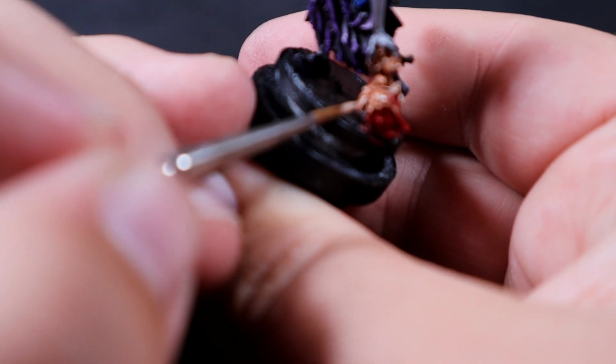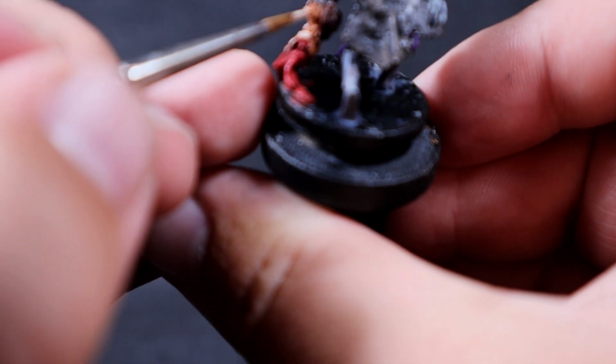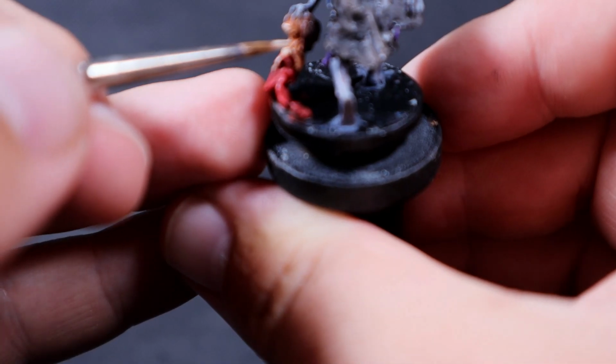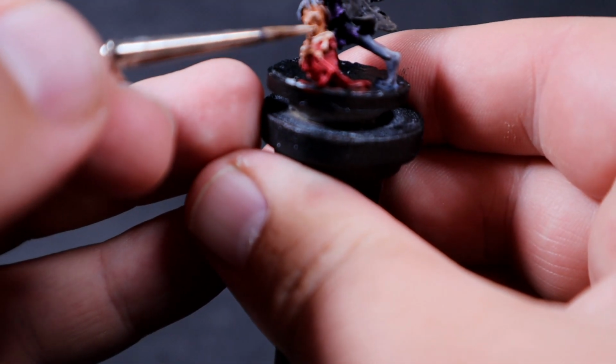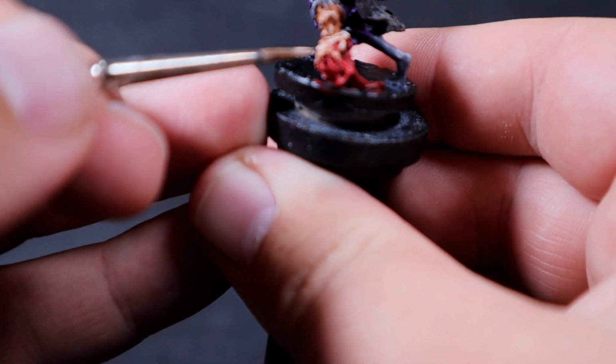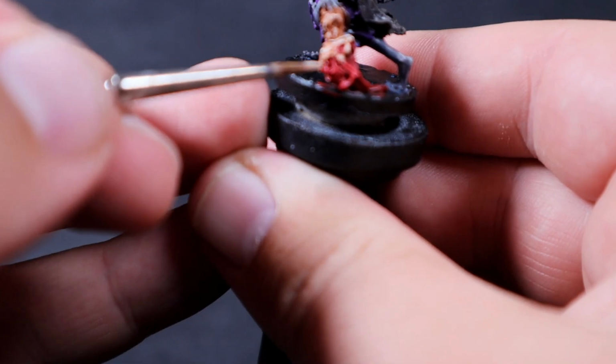But with that, this is going to be the final step, and what I'm going to do is add a little bit of some blood effects to the base, but we're going to show that in the final images with our glamour shots. So let's get into those glamour shots and see how she came out in the end.